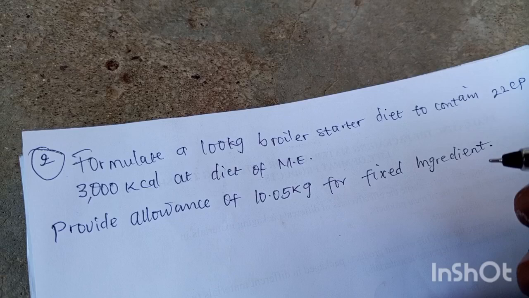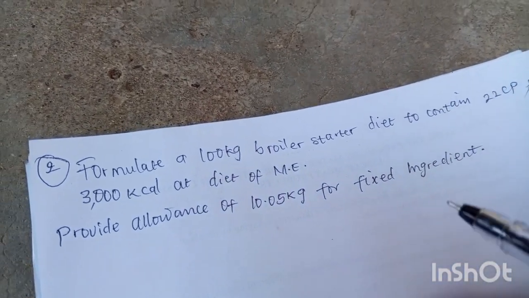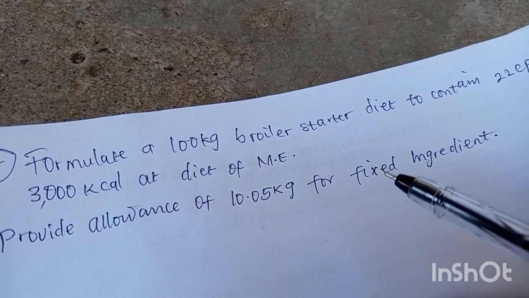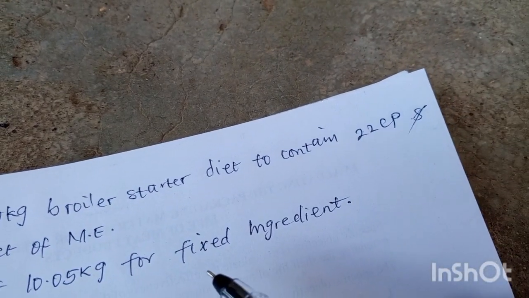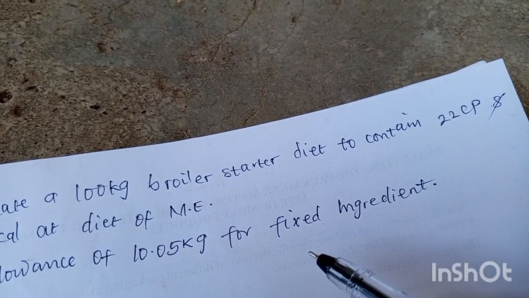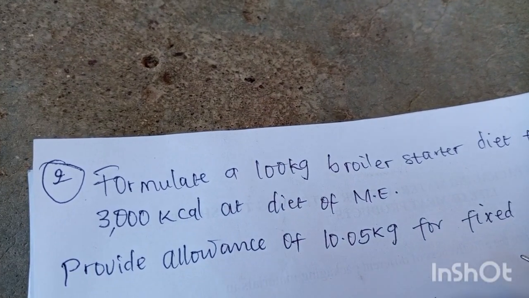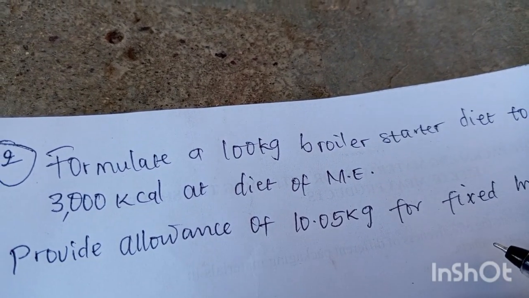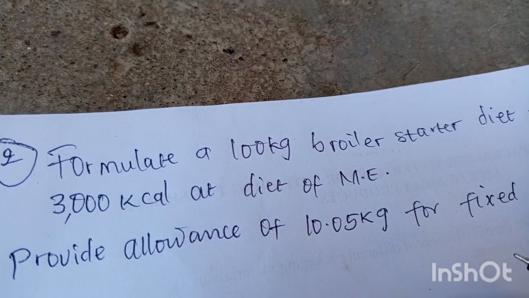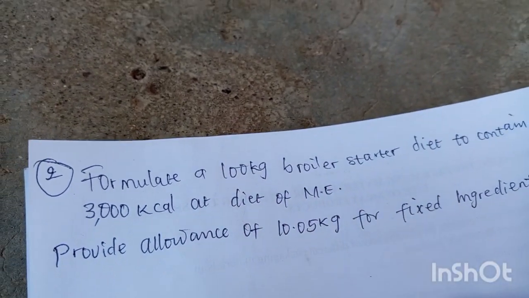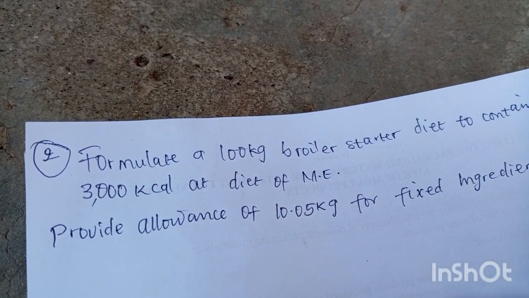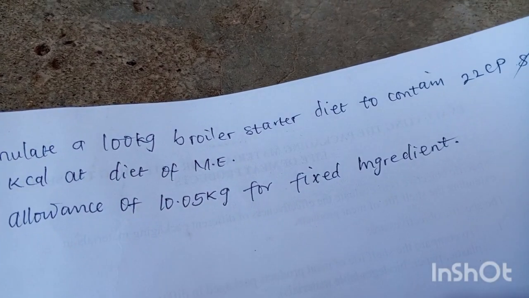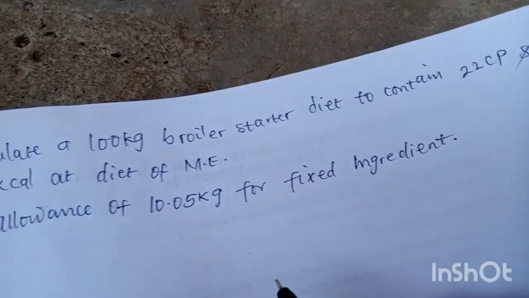So we shall be looking at the second question here. Formulate a 100 kg broiler starter diet to contain 22 CP and 3000 kcal/kg diet of ME, that is metabolizable energy. Now, this is the question here. Provide an allowance of 10.05 kg for feed ingredient.